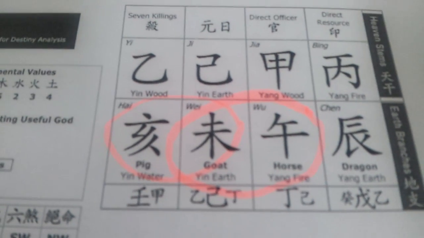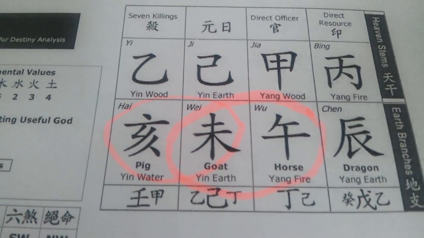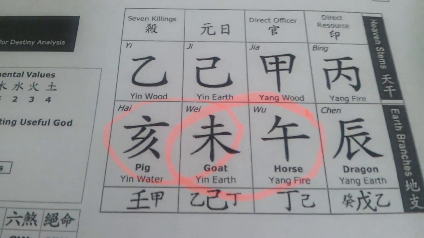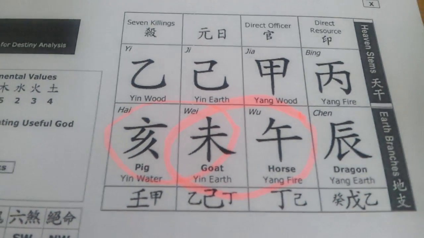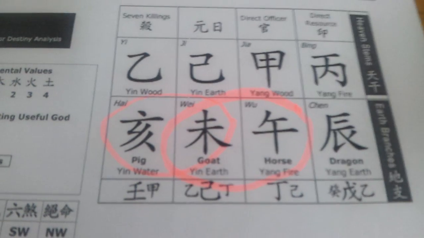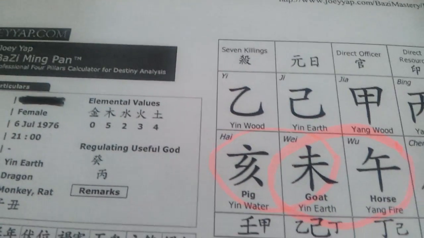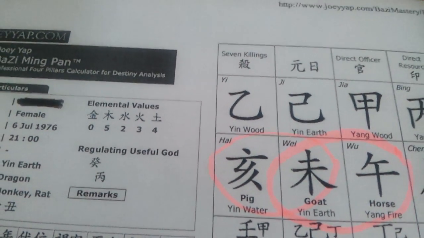Now the next thing I'm going to do is check the chart to make sure that there are no missing elements, because there's a lot of information you can get from missing elements, a lot of conclusions that you can arrive at about a chart from missing elements. So this chart has a missing element, and I know that because it says so there, 0.